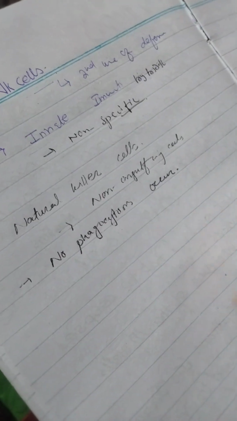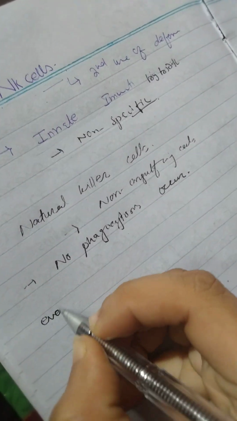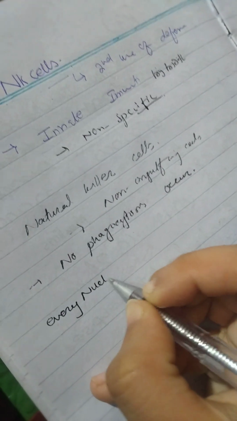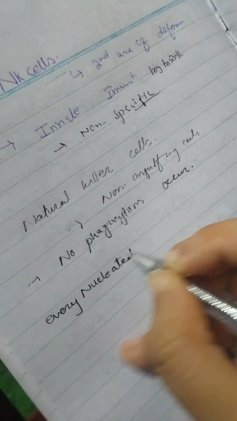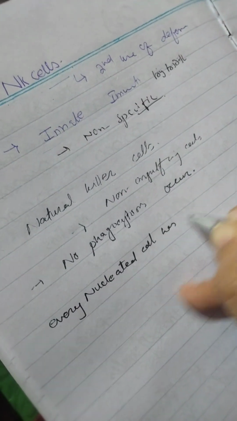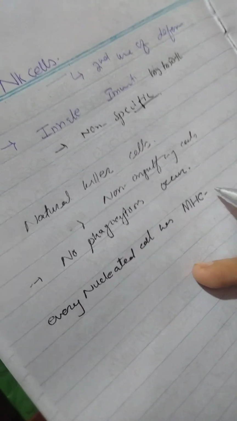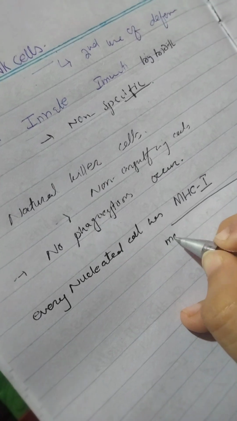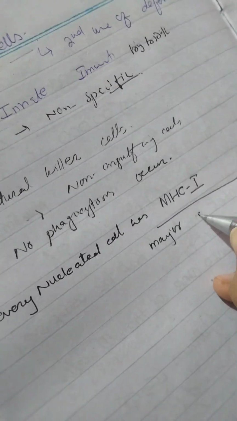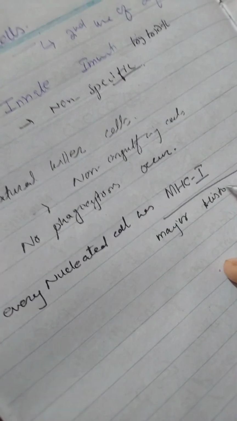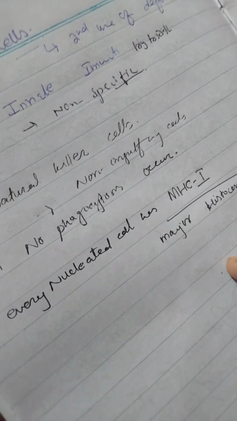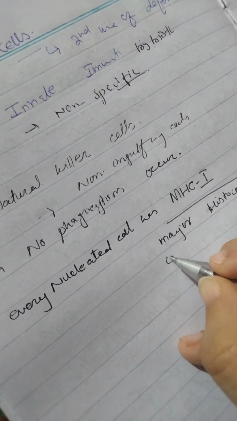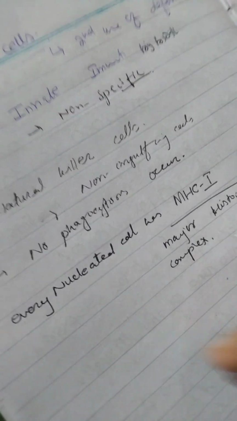One thing to remember, that every nucleated cell has MHC1. Now what is this? MHC1 means major histocompatibility complex, right?